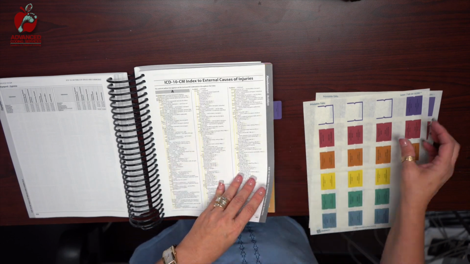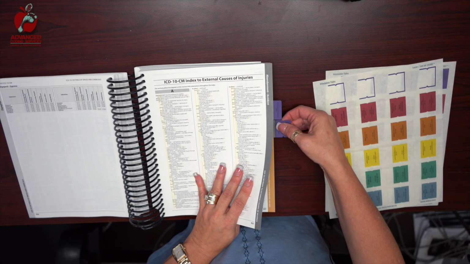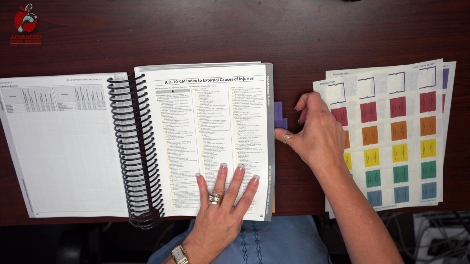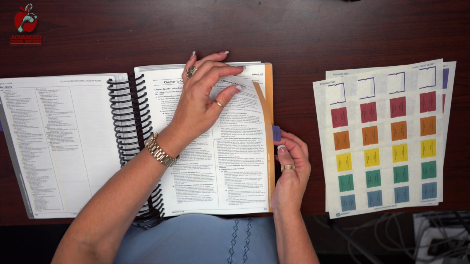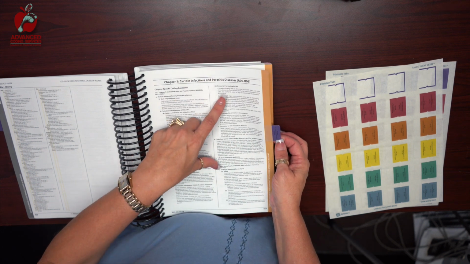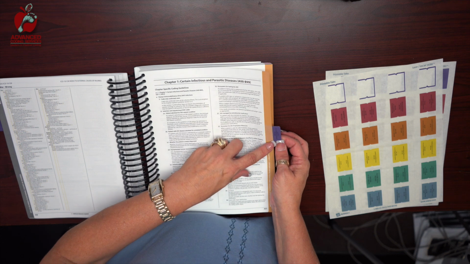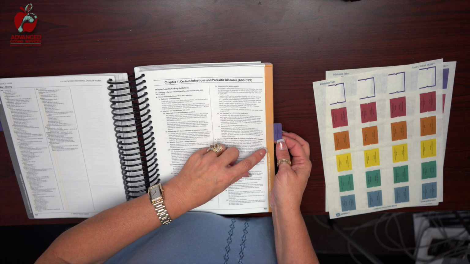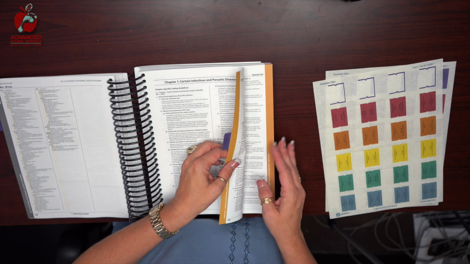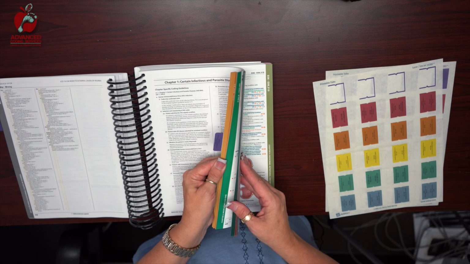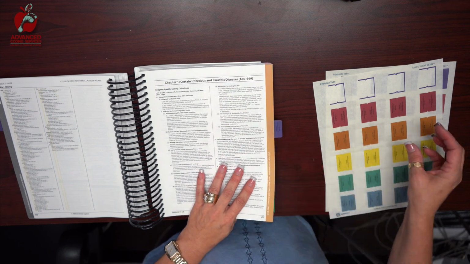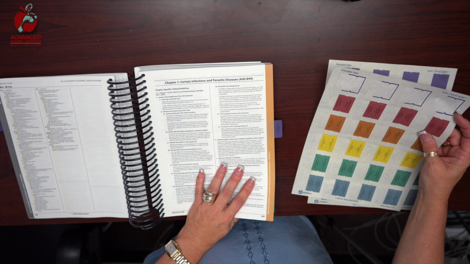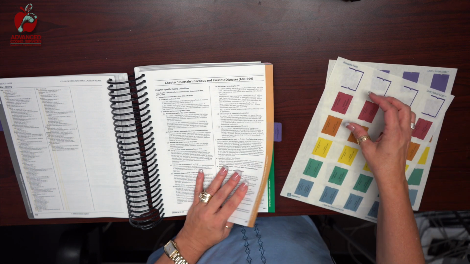So then we're going to go ahead and get into actually labeling our chapters. So there's chapter 1. My tab says I have the code range A00 to B99, Chapter 1, infectious and parasitic diseases. So I know what the chapter is, but I also know the code range. That way it's labeled for both, so I don't have to hunt around for it.